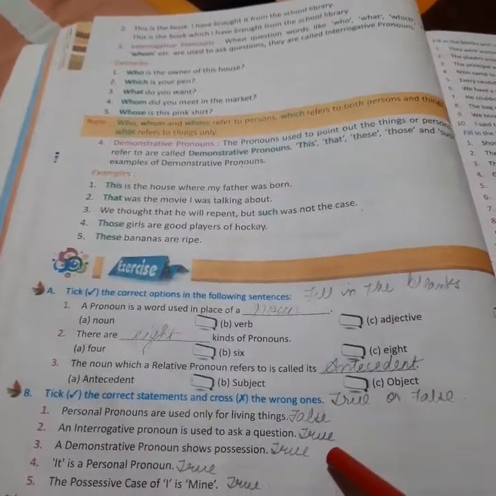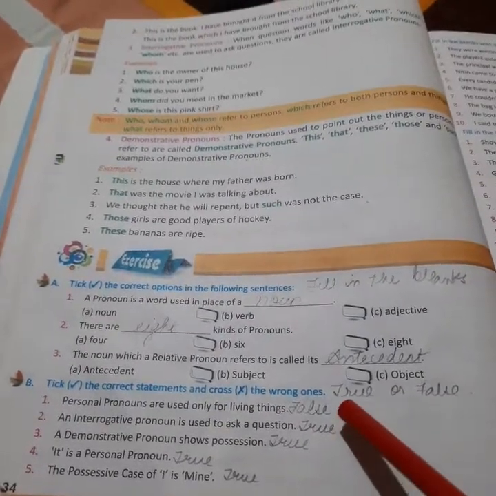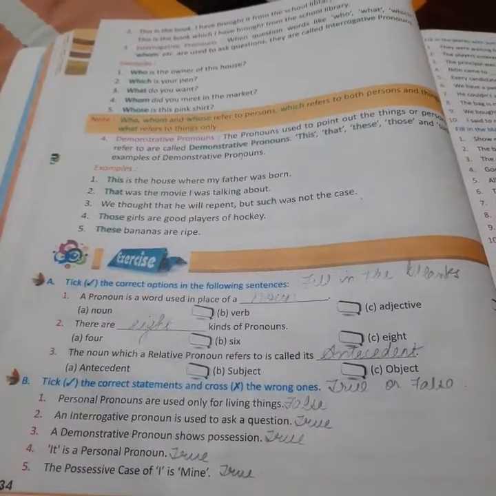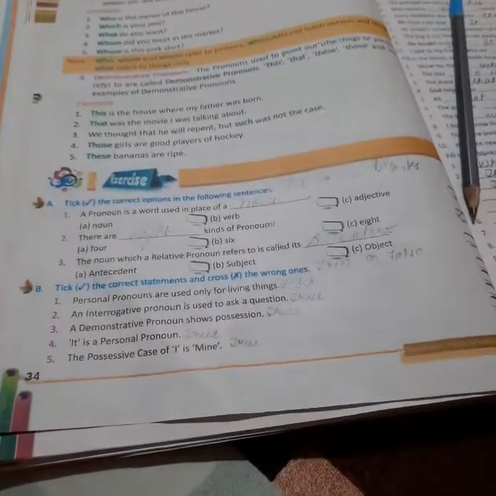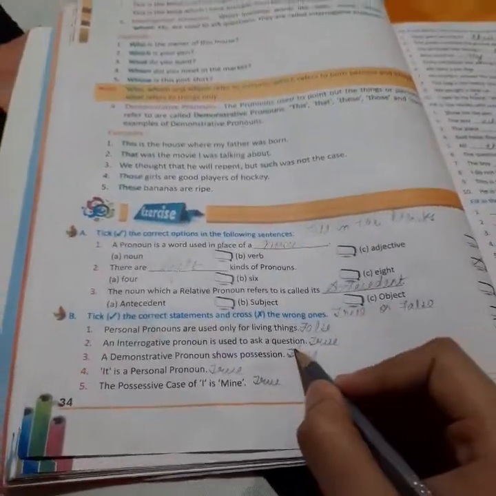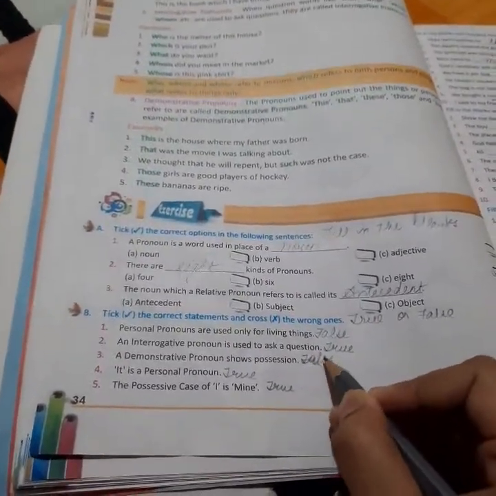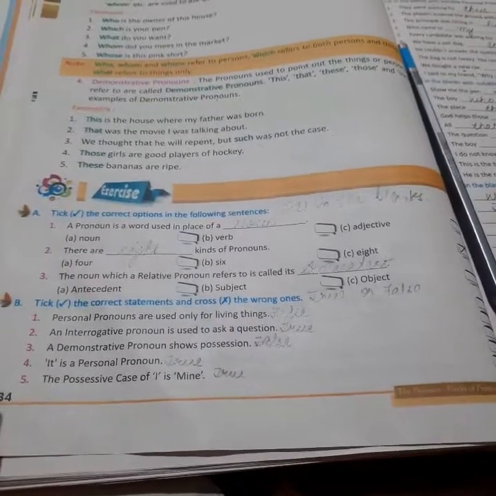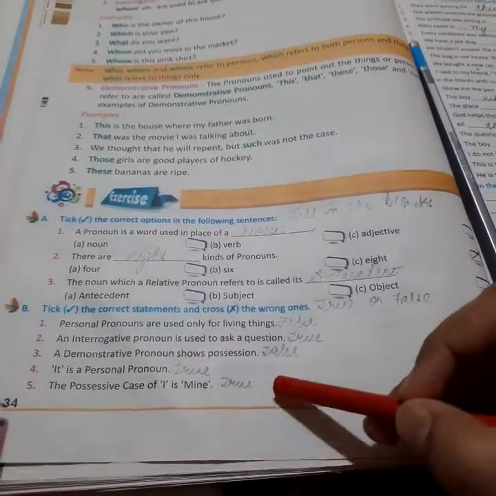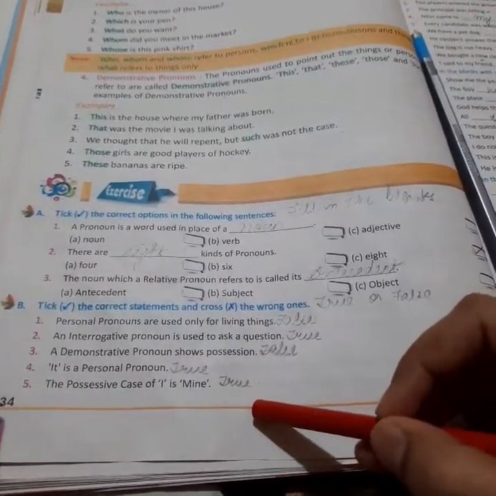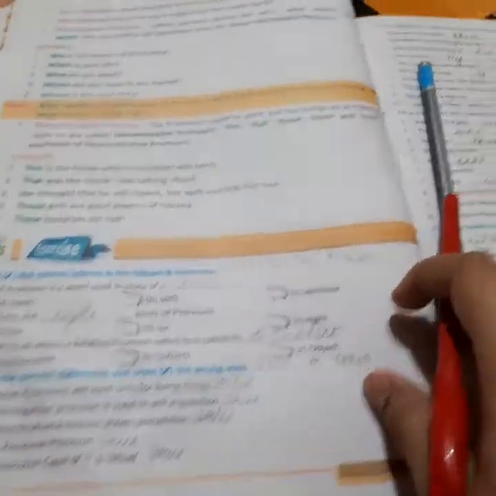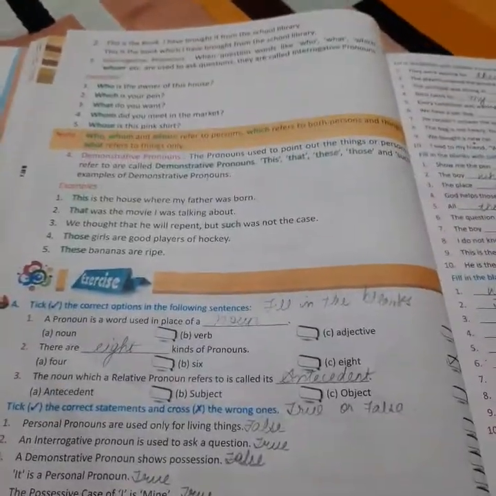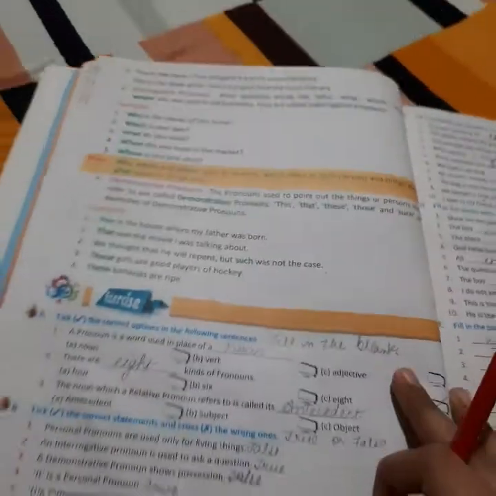An interrogative pronoun is used to ask a question. True. A demonstrative pronoun shows possession. This will be false. A demonstrative pronoun does not show possession. It demonstrates the things. It is a personal pronoun. True. The possessive case of I is mine. True. Like we did, the possessive case and the accusative case will be asked in the questions also.